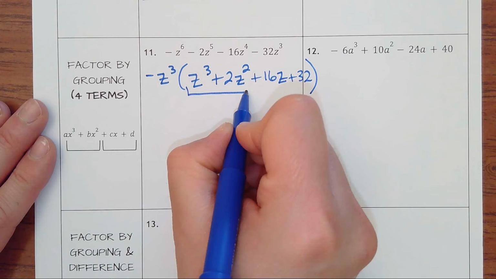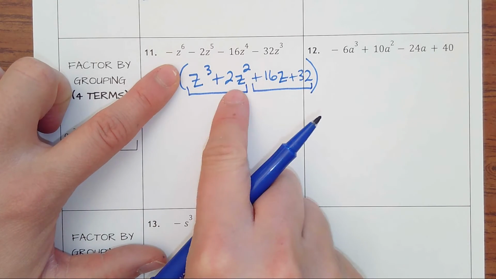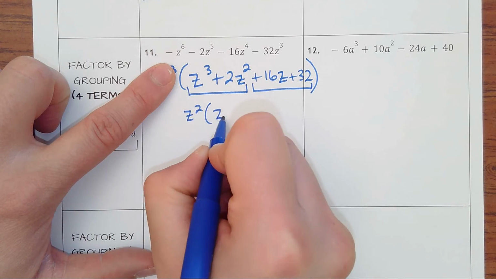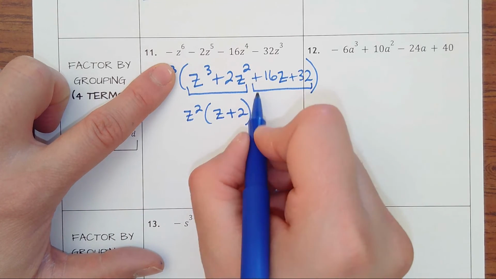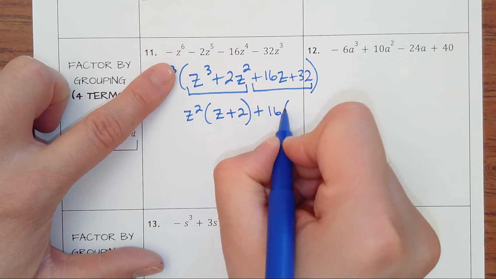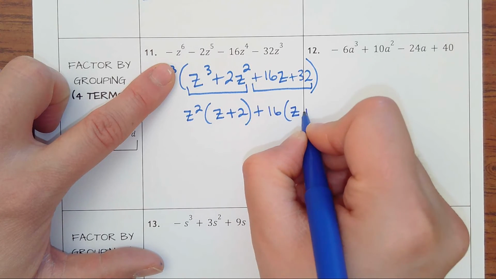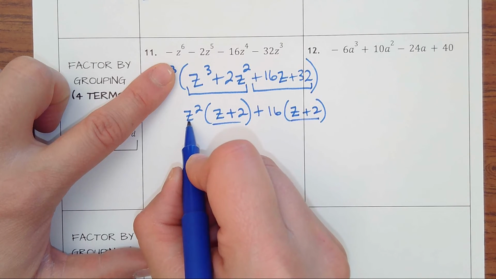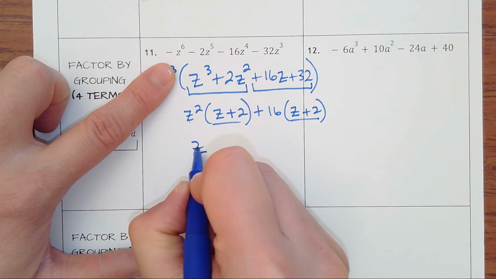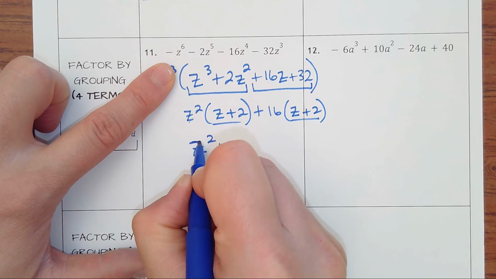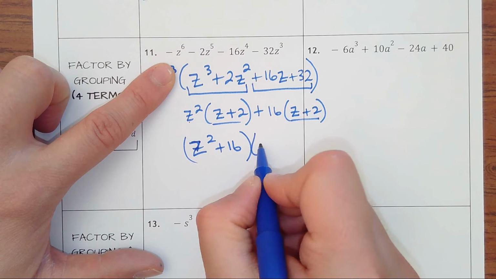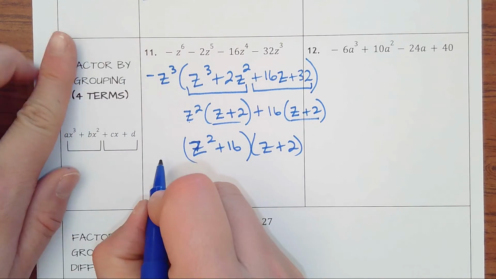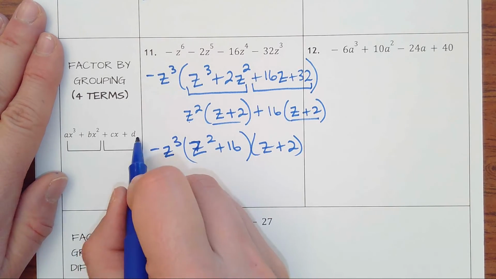Okay, now focusing just on this, I'm going to look at a GCF here. I can take out a z squared, and that would leave me with a z plus 2. Bring down your middle sign, take out a 16. That would leave me with a z plus 2. Remember we said these have to match. How you write your answer is taking z squared plus 16 and putting it together. And then your z plus 2 and putting it together. So that was just factoring this, but don't forget to bring down your GCF from the beginning, which was negative z cubed.